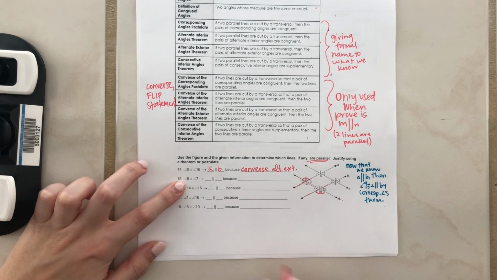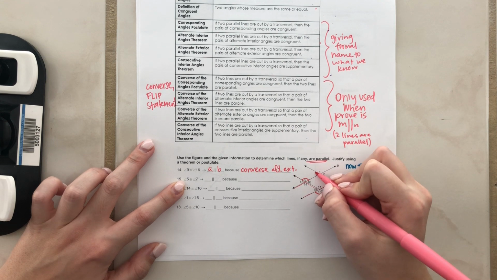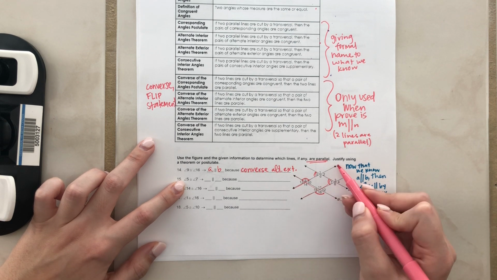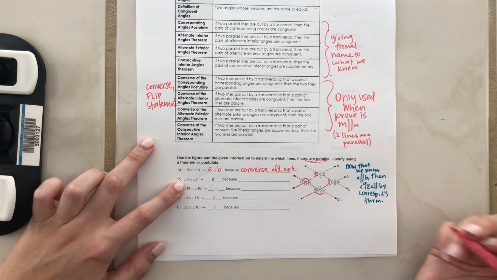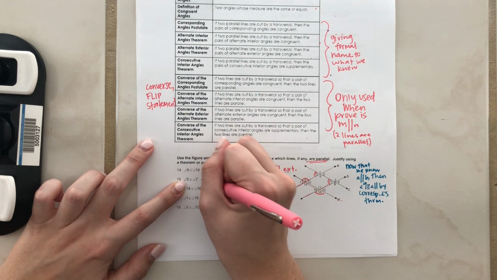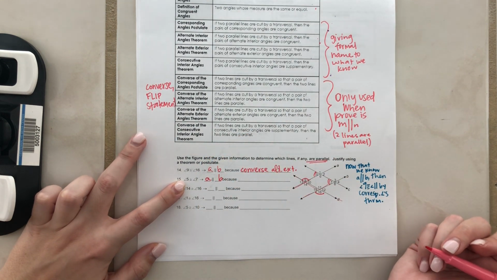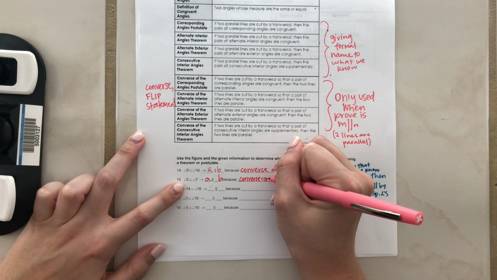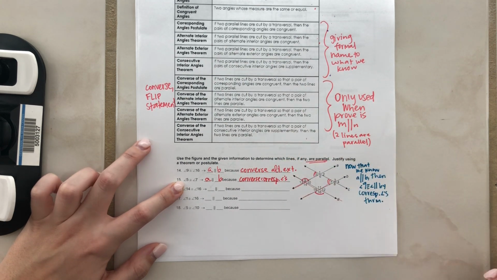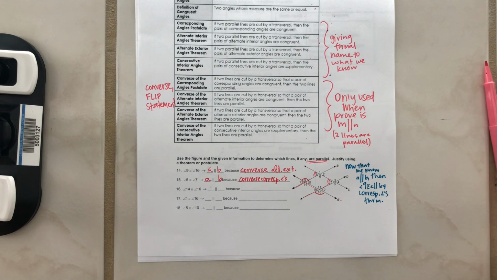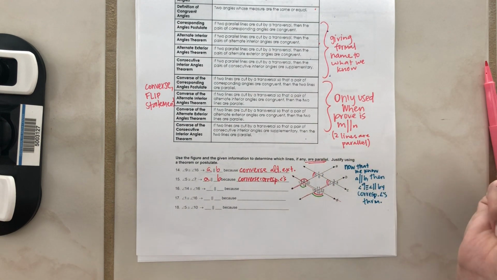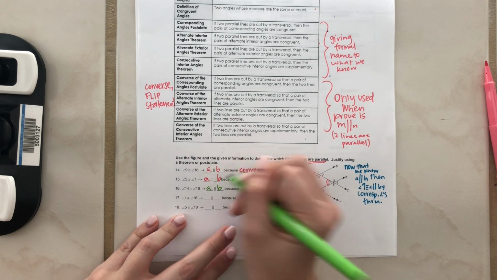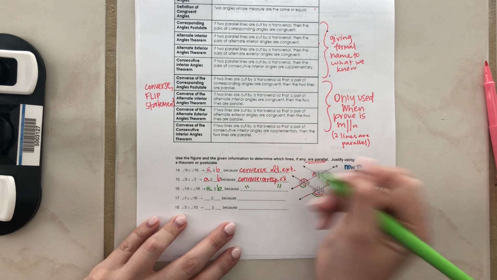Angle 5 is congruent to angle 7. This is going to be these two. If angle 5 is congruent to angle 7, these would be our parallel lines again, and C is now our transversal. So we would still have A is parallel to B, by the converse corresponding. Next, 14 is congruent to 16. Again, that's going to be A is parallel to B by converse corresponding angles.